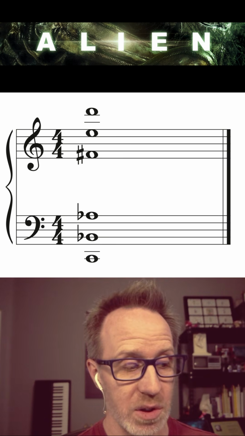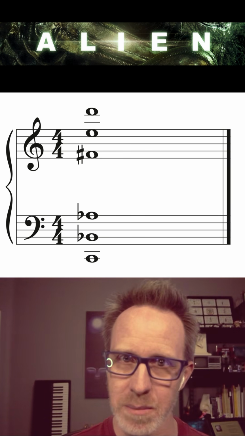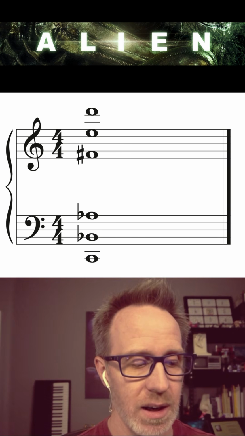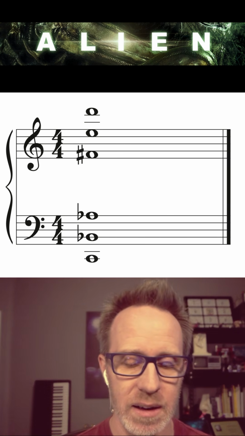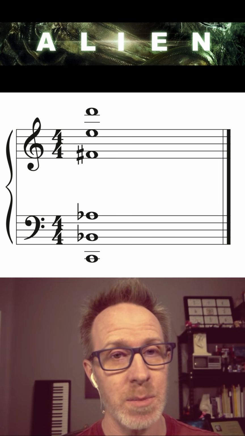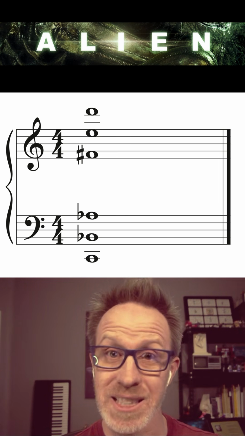And if I were to start down here and play that exact same order of pitches, but go to the right, ascending, C, B flat, A flat, G flat or F sharp, E, and D. Same 6 pitches, different order. That's the Alien chord.